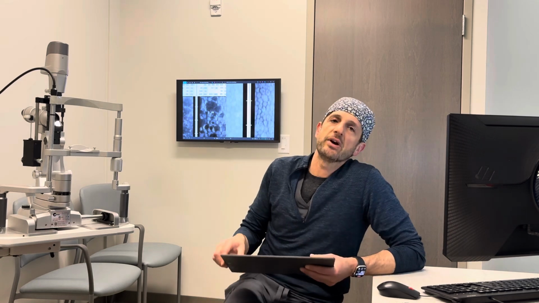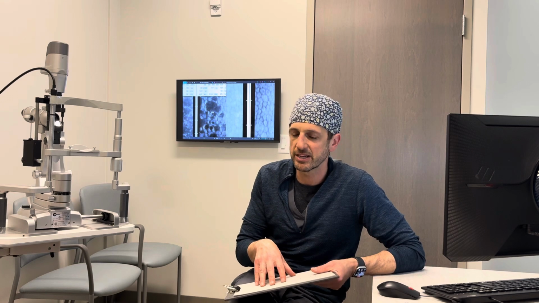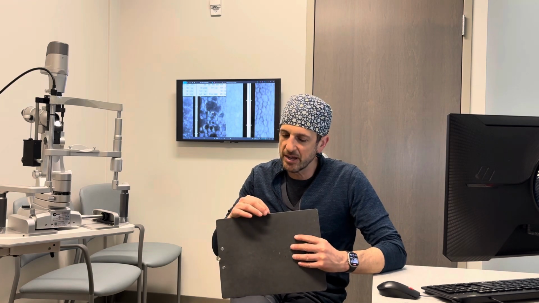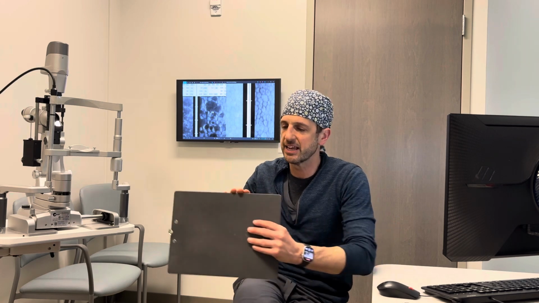So as a consequence, when Fuchs progresses, it can negatively impact someone's vision in two separate ways. One is the edema, the waterloggedness, if you will, builds up. The vision starts to look foggy. Very typically it's foggy first thing in the morning and less foggy in the afternoon, but if it gets really significant, really severe, it can be foggy throughout the entire day. Again, that's because the cornea is carrying too much water.